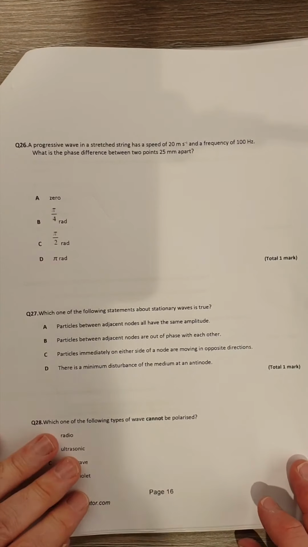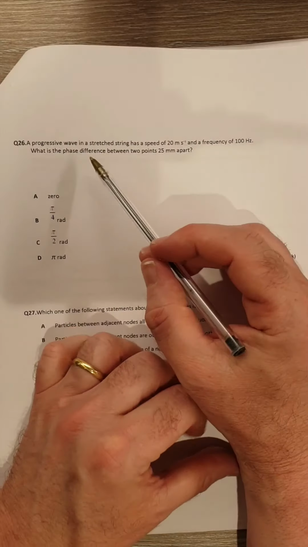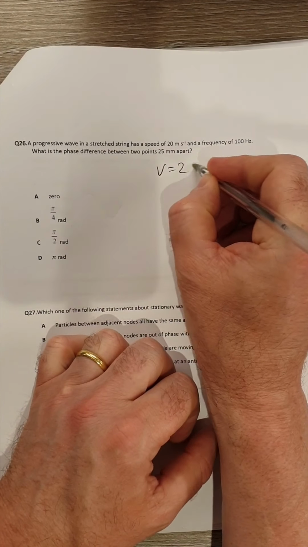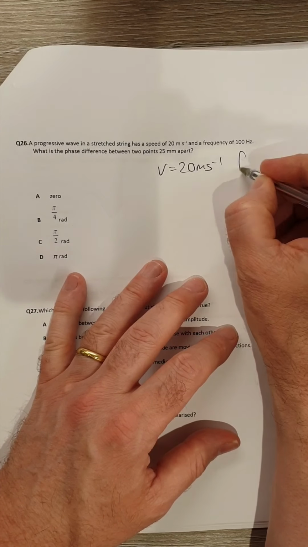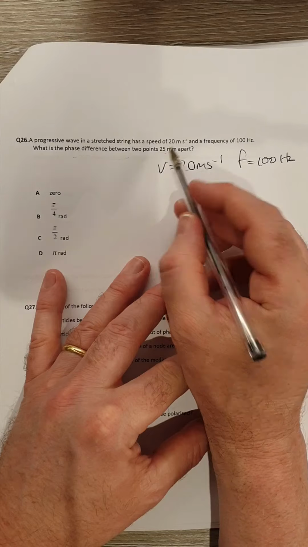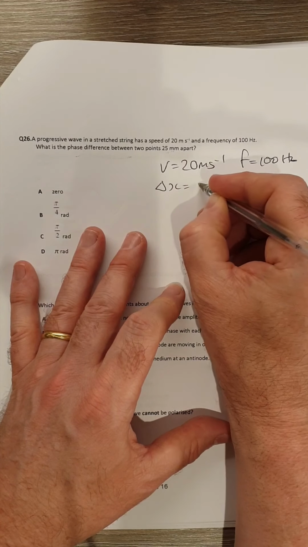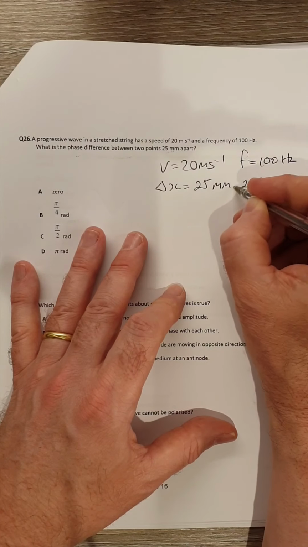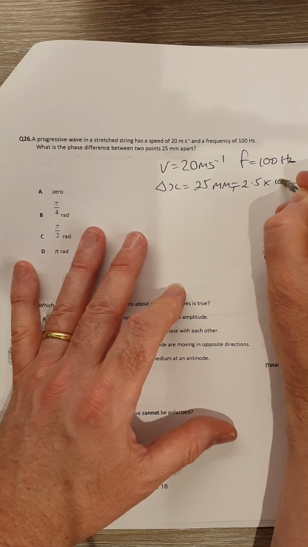So question 26. A progressive wave in a stretched string has a speed of 20 meters per second. Frequency is 100 hertz. What's the phase difference between 2 points 25 millimeters apart? So that's 2.5 times 10 to the -2 meters.